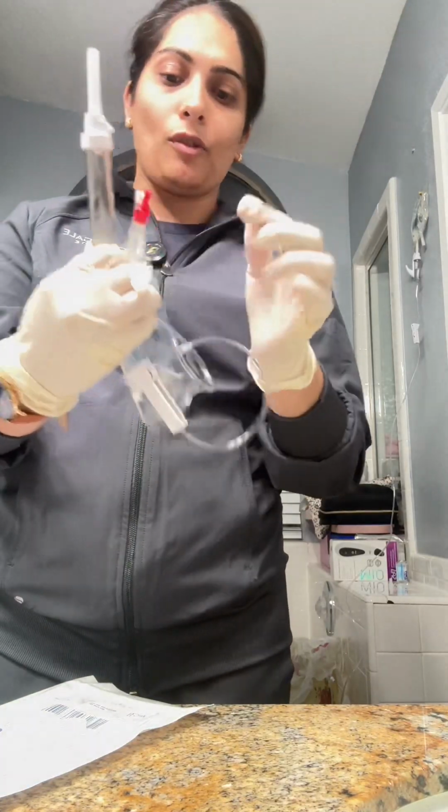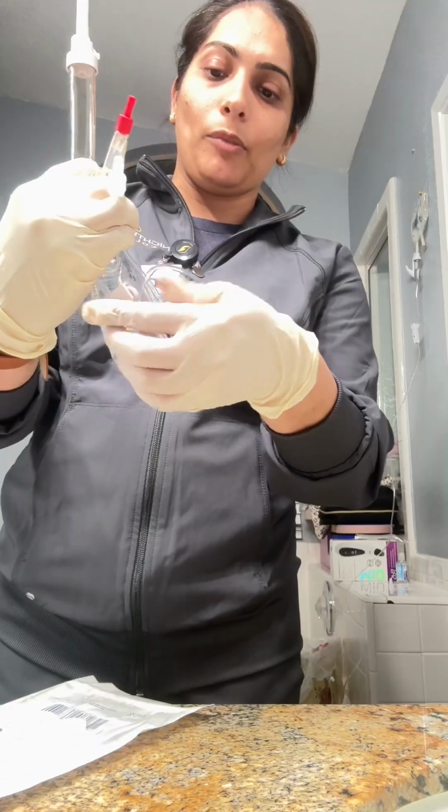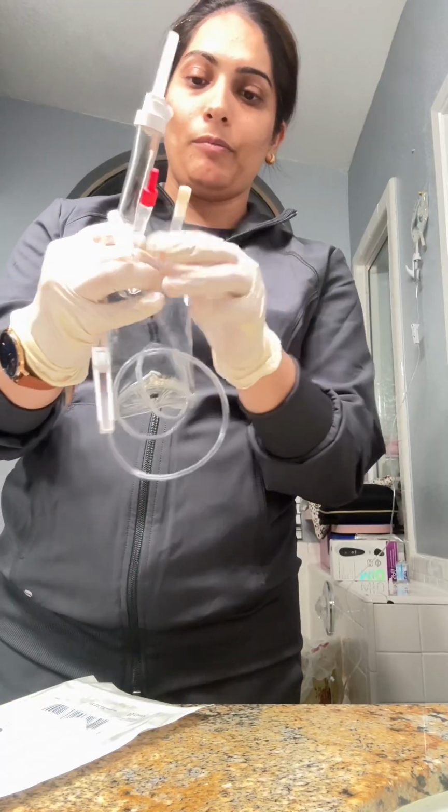Again, the spike, drip chamber, roller clamp, and then the adapter.